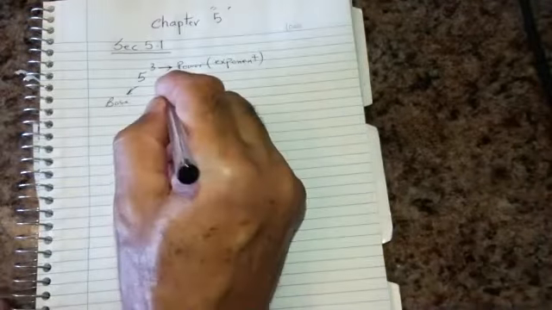Let's say I write this number, 5 to the power of 3. 5 is the base and 3 is the power, or we also call it the exponent. Five to the power of 3 means I'm taking 5 and multiplying it by itself 3 times. So the exponent or power indicates how many times you take the base and multiply it by itself.